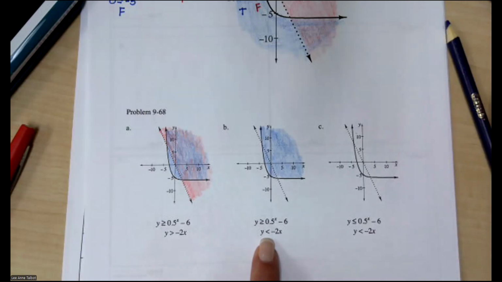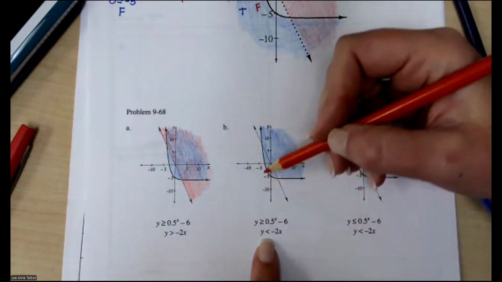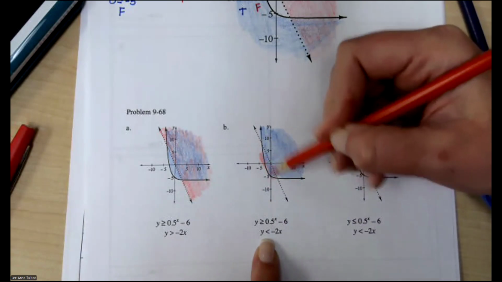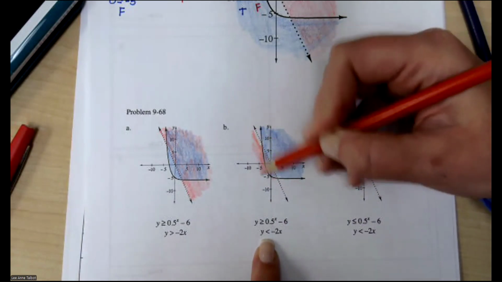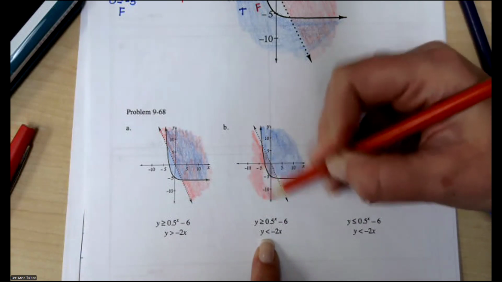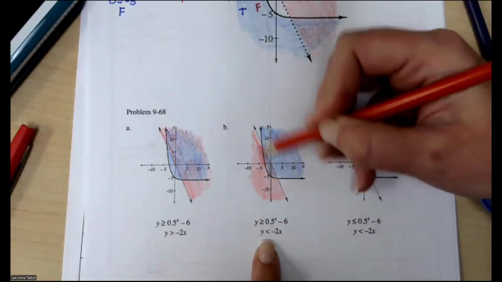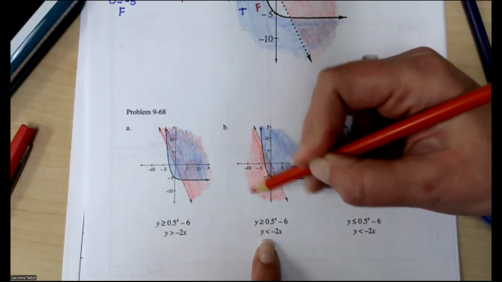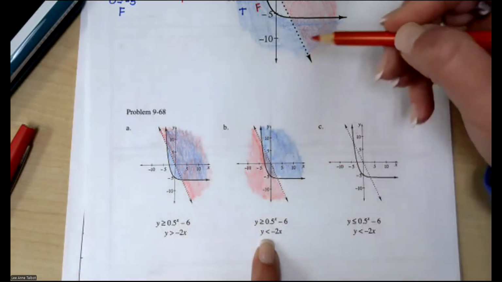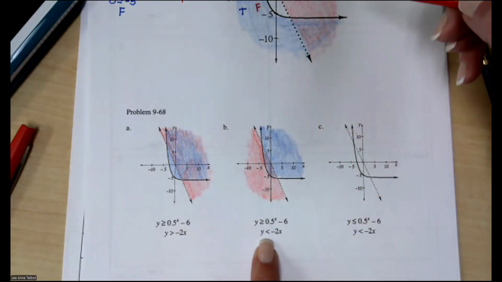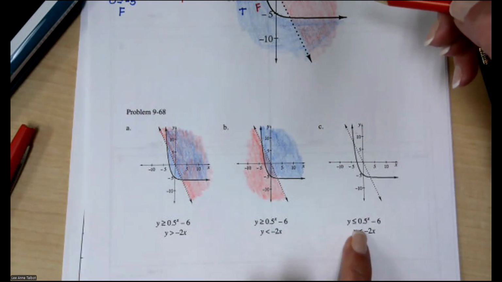Yes, it flipped. Yep, it reversed. So I'm going to shade on the other side of the line. Okay, last one.